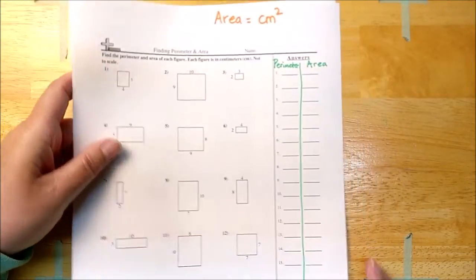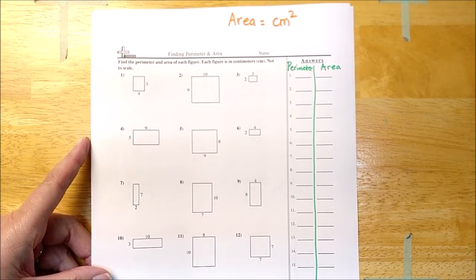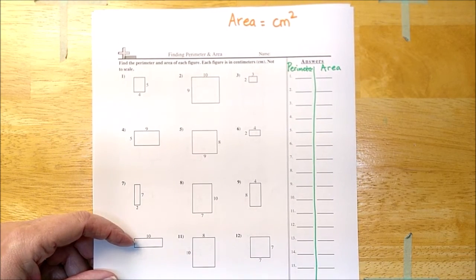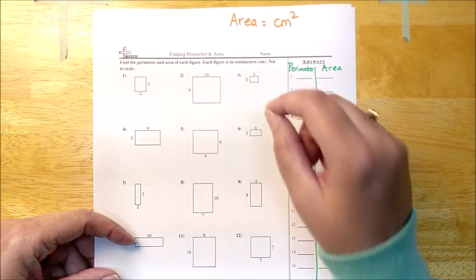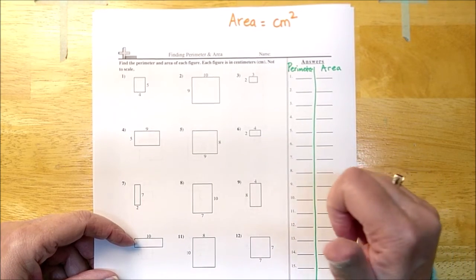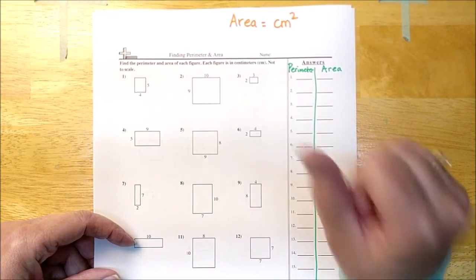Okay, so this is a good review today of area and perimeter. So I hope that you enjoy this work. Just keep this straight. Perimeter is adding, area is multiplying the length and the width. Perimeter is adding 2 lengths and 2 widths.